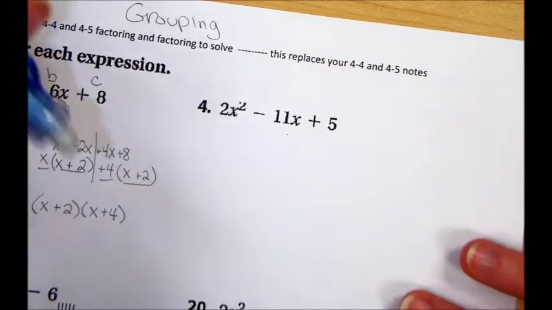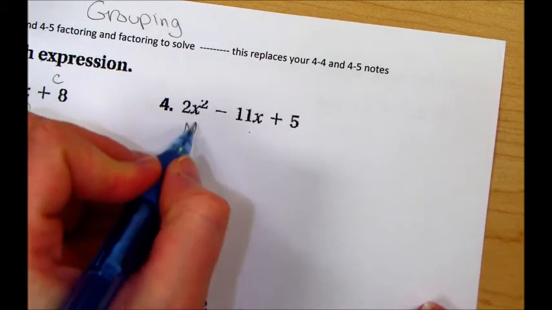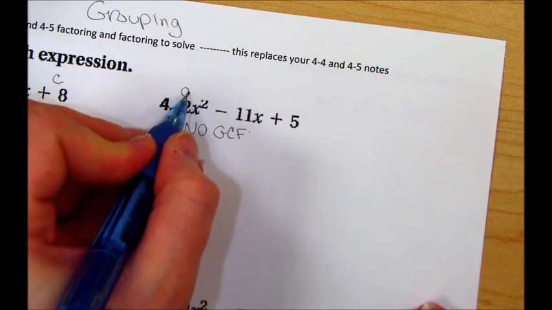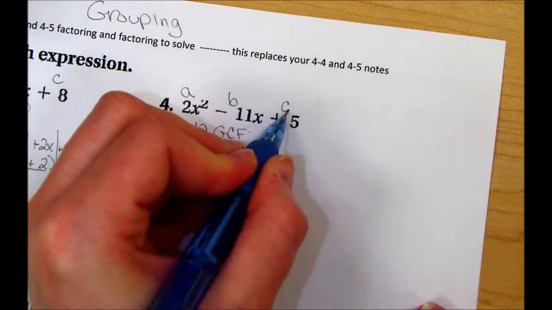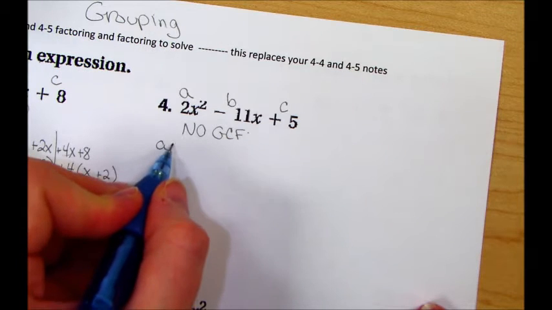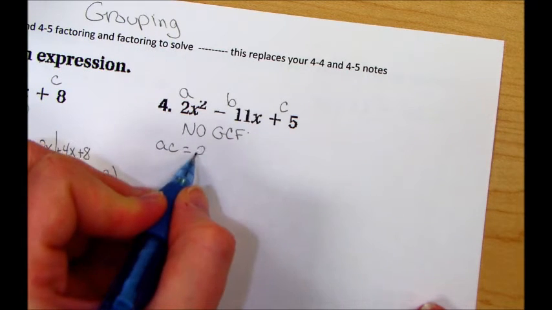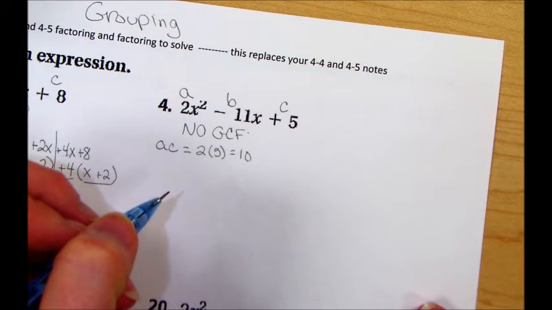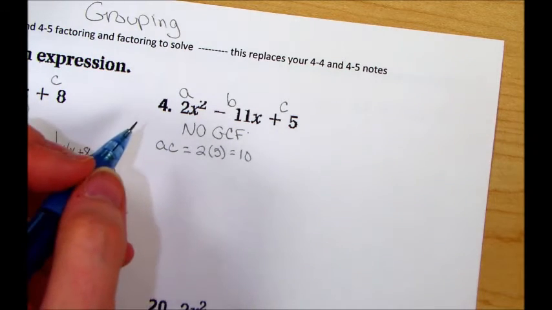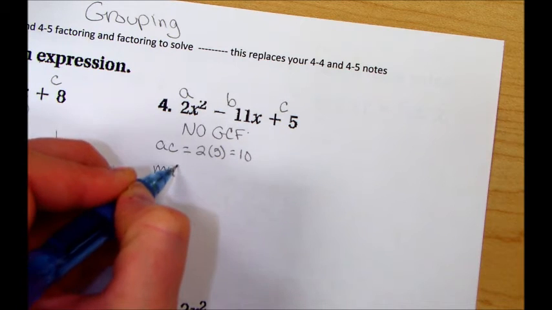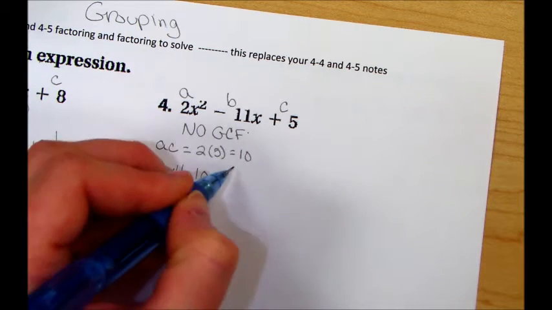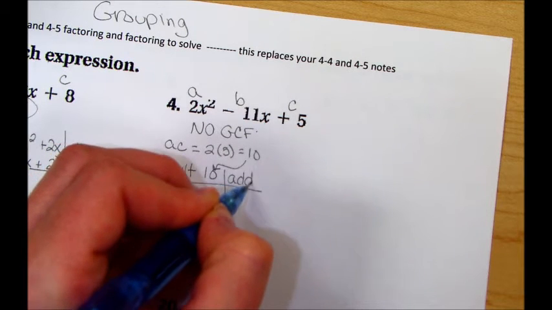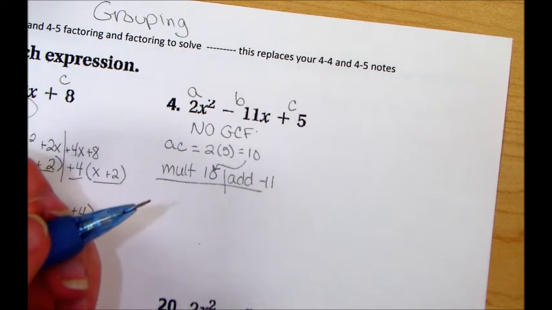Number 4. Notice again there is no GCF. So I identify A, B, and C, and you need to identify A times C. That would be 2 times 5 is 10. Now it's time for us to do what two numbers, it's like a puzzle, multiply to that 10 I just found, but they add to that B value of negative 11 up there.